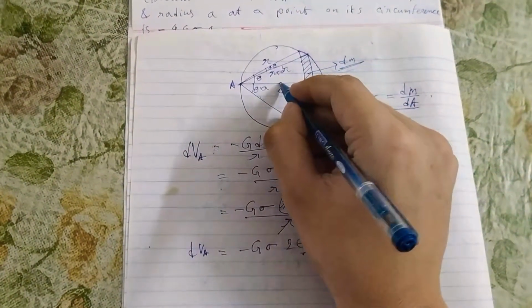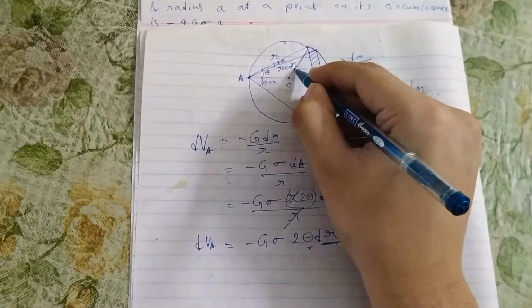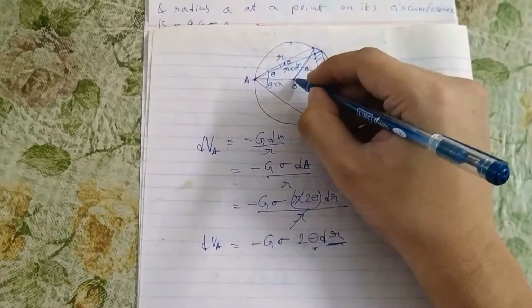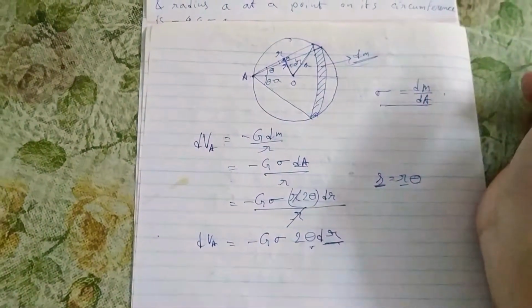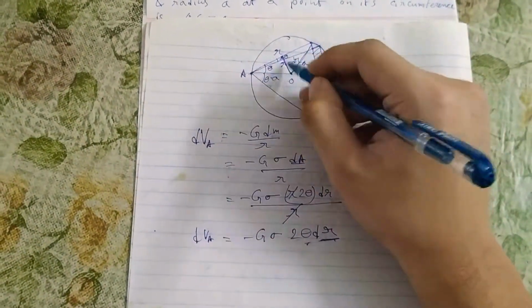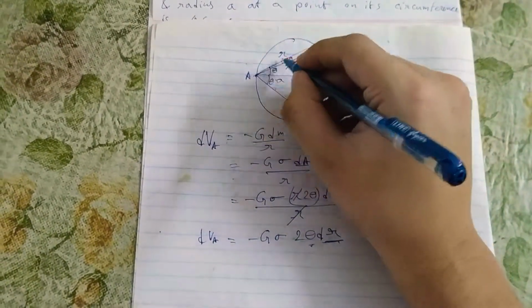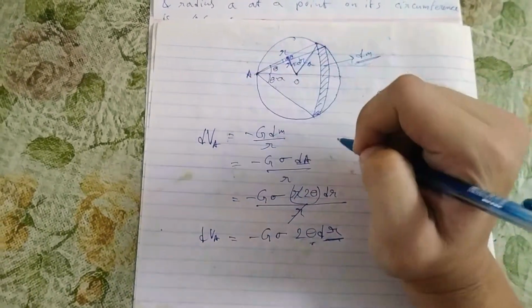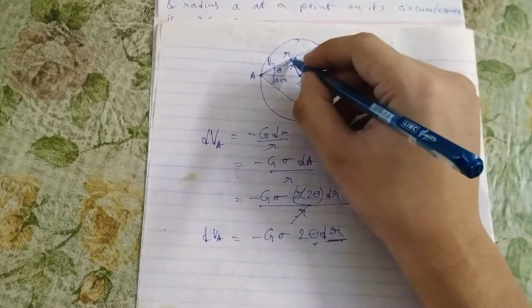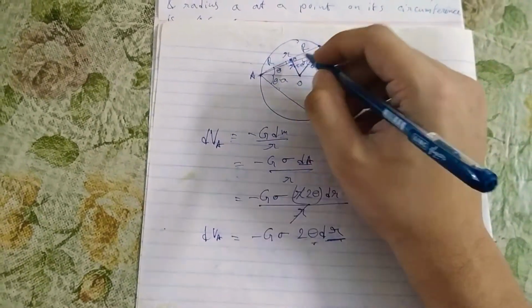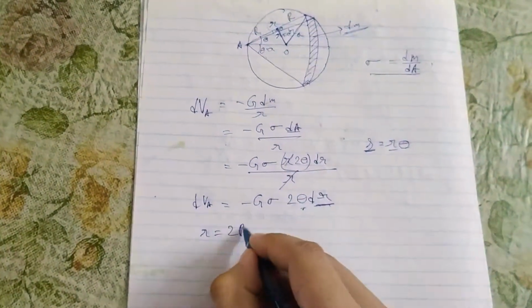If this is the radius a, and this will be radius a, and we will draw a perpendicular like this. So these two triangles are equal, we can see that. So this hand and this hand will be equal, so if the length of this hand is R, then this length will be R too, so the small r consists of two capital R's.